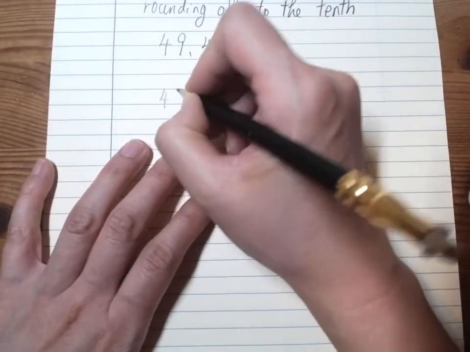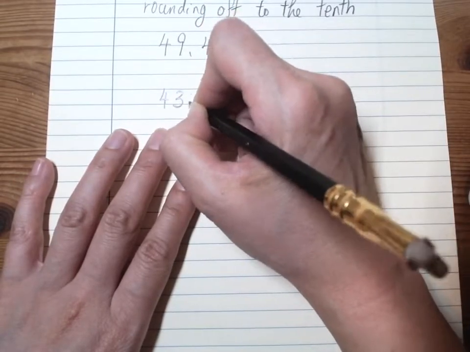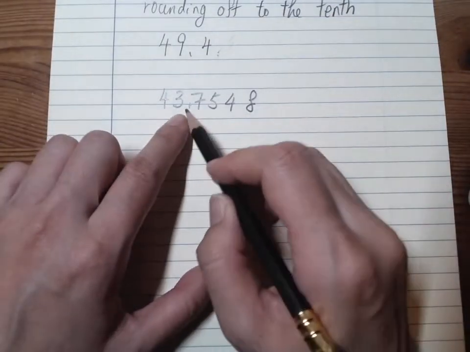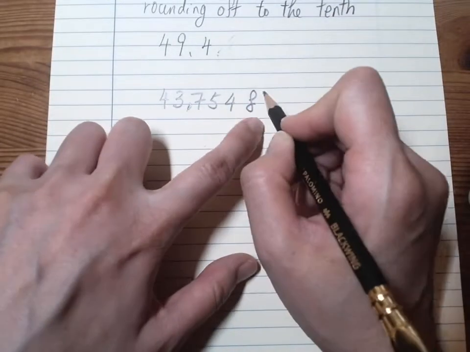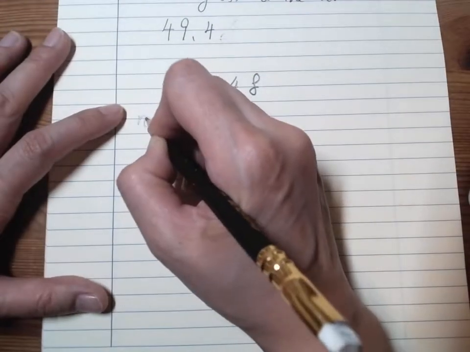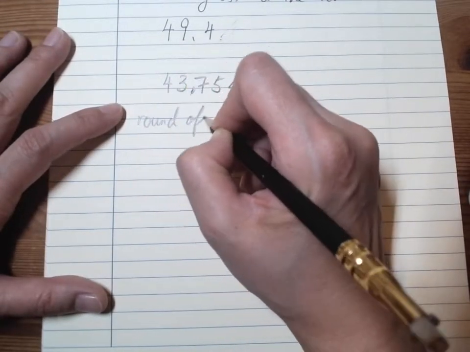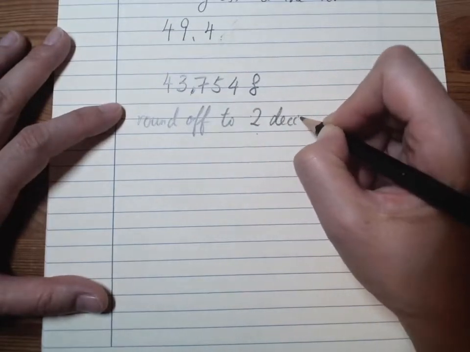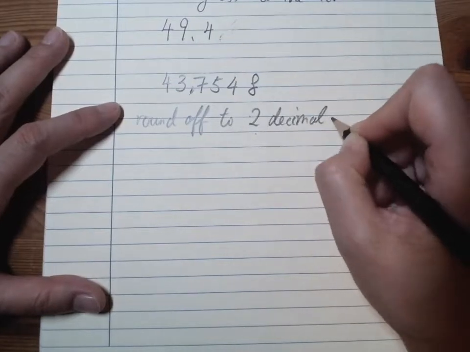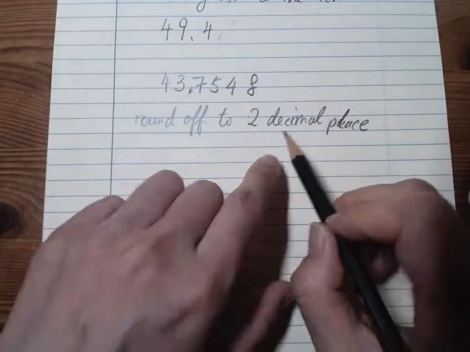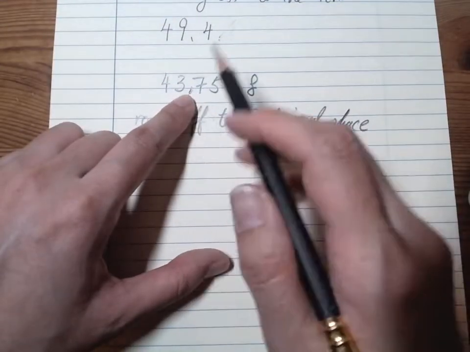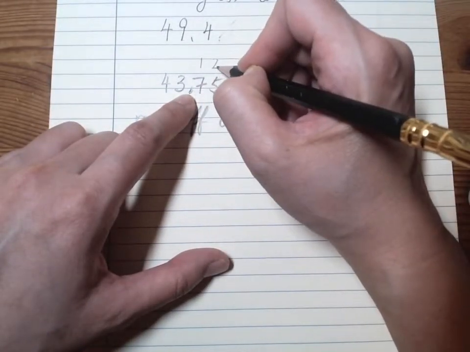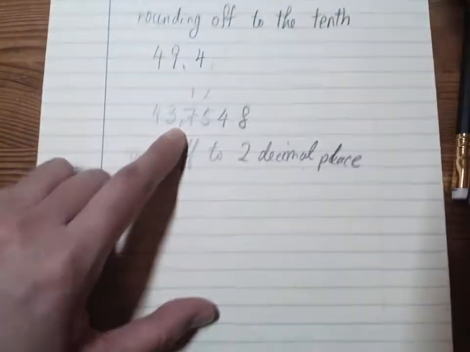So let's have another one here. All right, this is long, but this is a decimal point here. So these numbers are actually small. This time we want to round off to 2 decimal places. When we count decimal places, we count the numbers after, to the right of, the decimal point. So we count 1, 2. 2 decimal places, we count 1, 2 here.